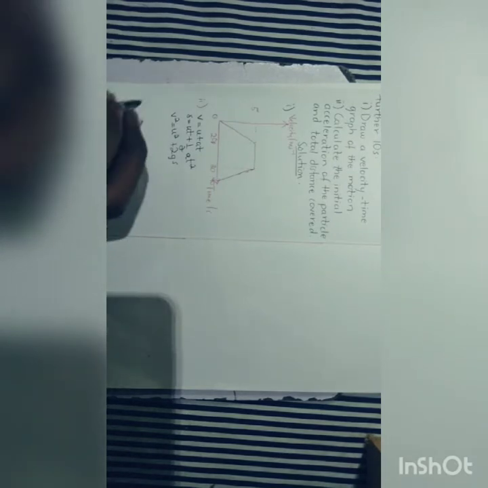Looking at these three equations, since we are not given the distance covered, we will not use these equations of motion to solve it, but rather we'll use the formula for acceleration as the rate of change of velocity with time.